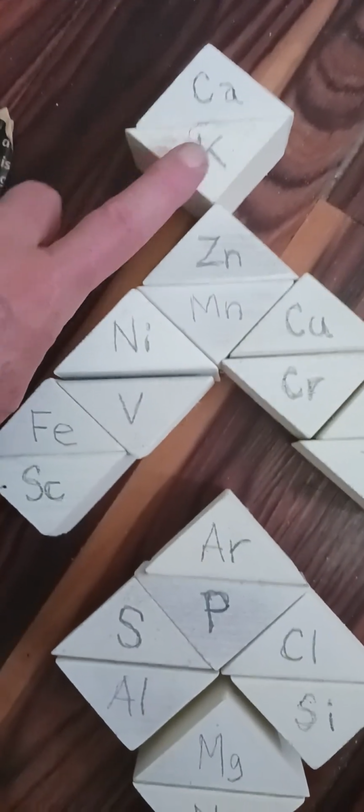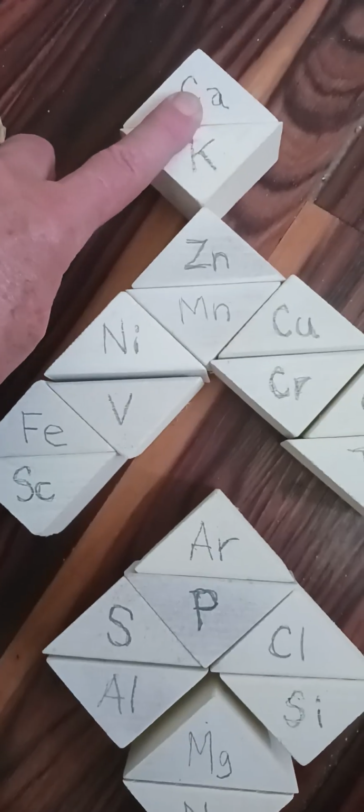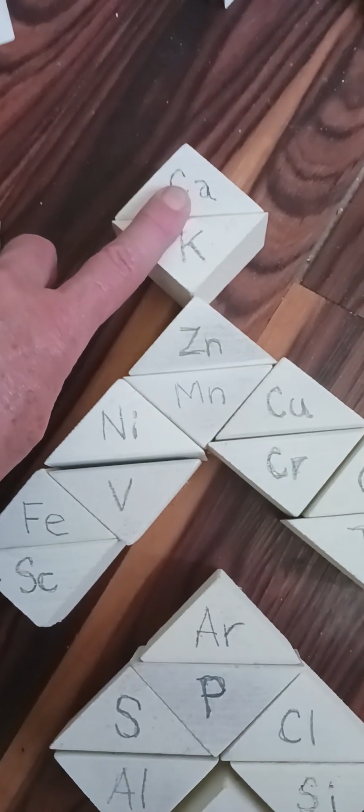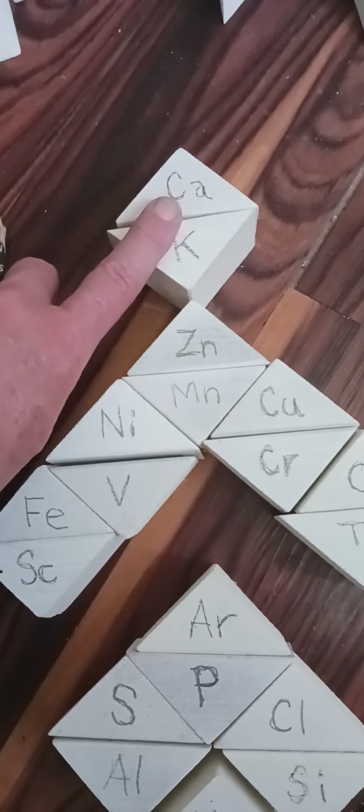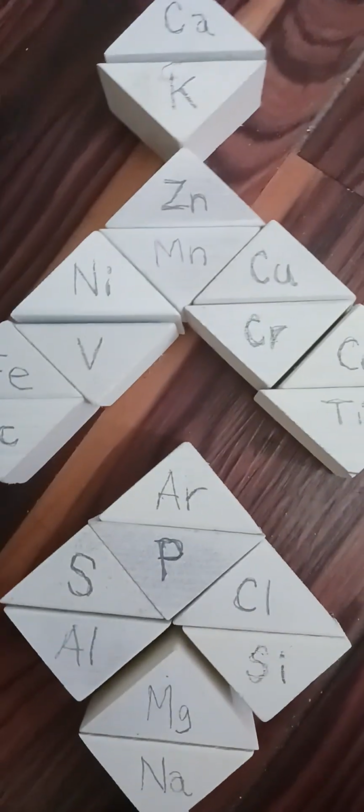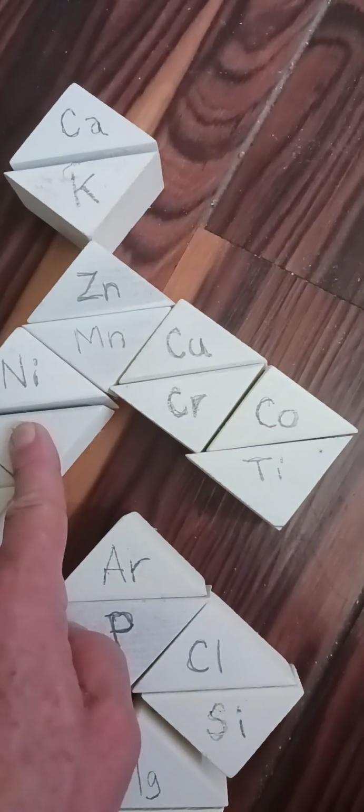There we go. So what happens is you get potassium, calcium first, because the S always wants to be satisfied first. And then we go to scandium, titanium, vanadium.